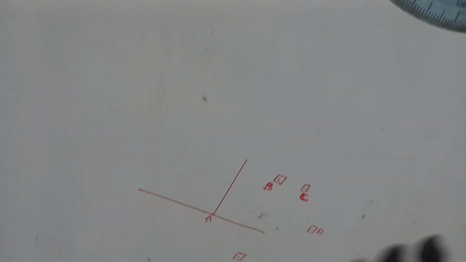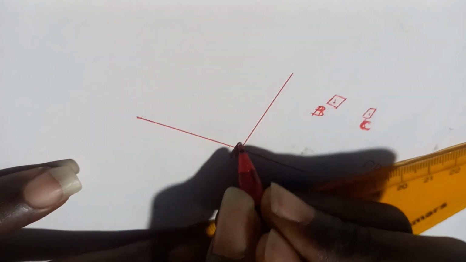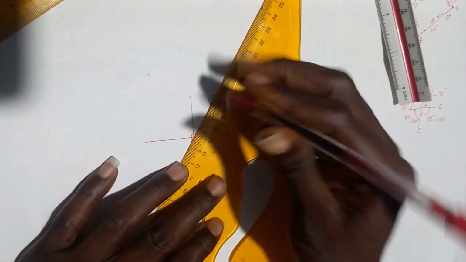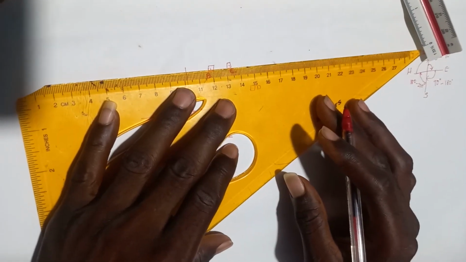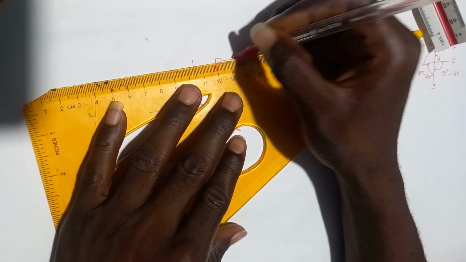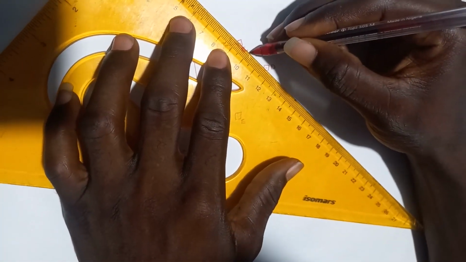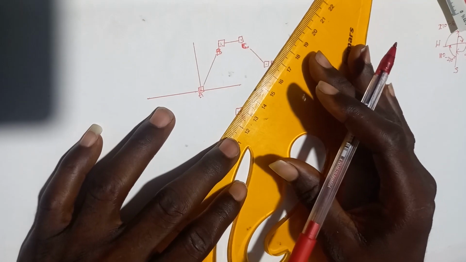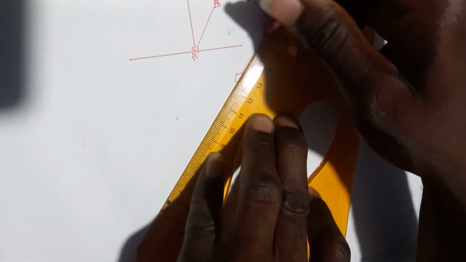So alright, what you simply do now is you join those points together. That is A to B, B to C, C to D, D to E, and E back to A. And that is how to do it. And that is how to plot using bearing and distance.